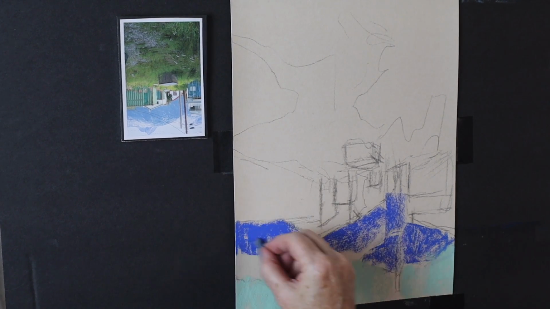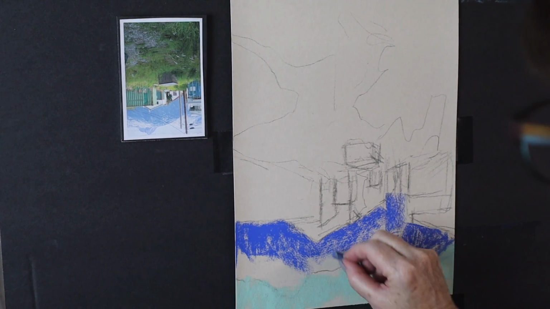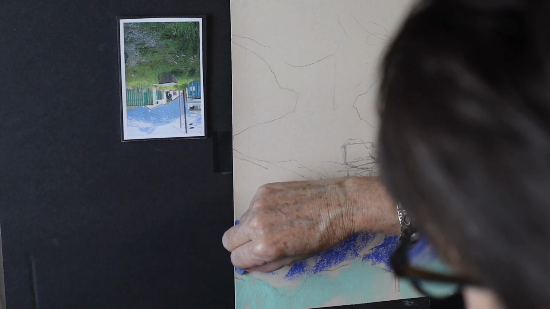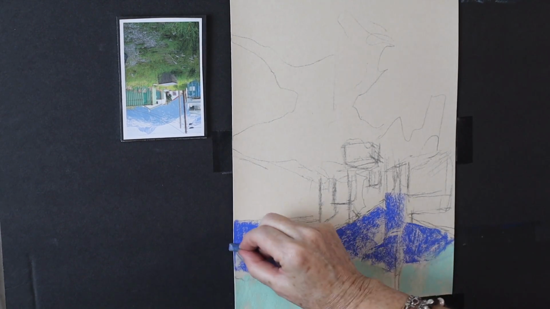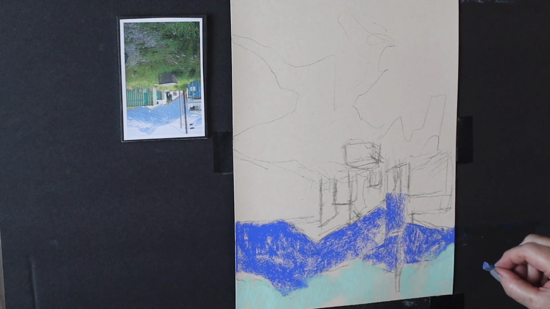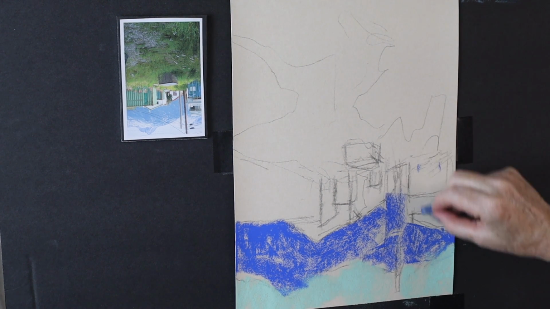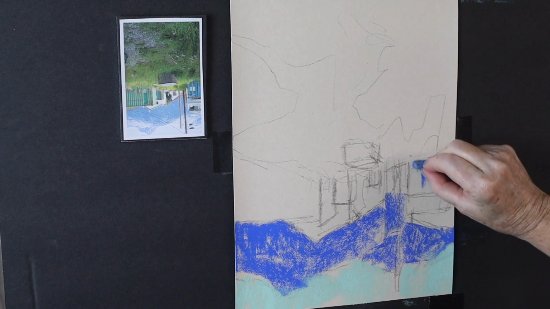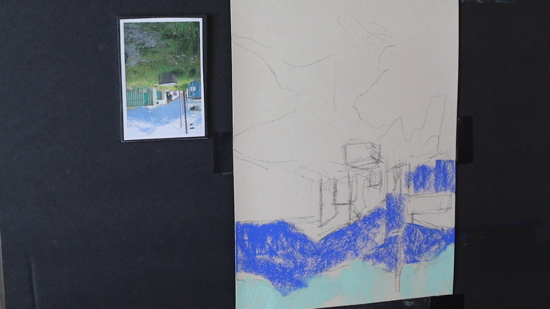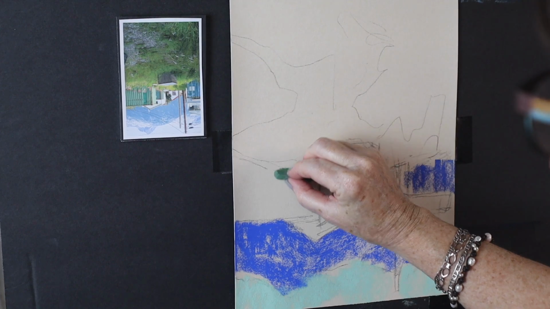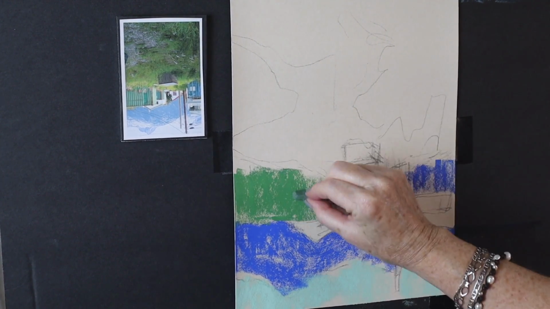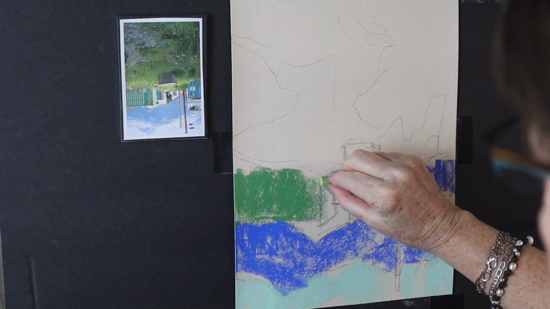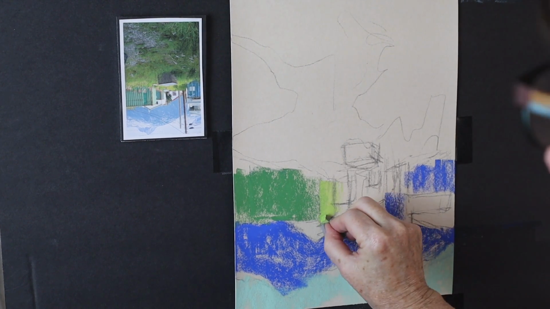And the blue, which we know to be the mountain, actually has some snow on it. But I'll just start it off as one big simple blue shape. We'll add the snow cover. This is also kind of blue, this shape here. And then we have this green shape. And it has a lighter value at its edge.